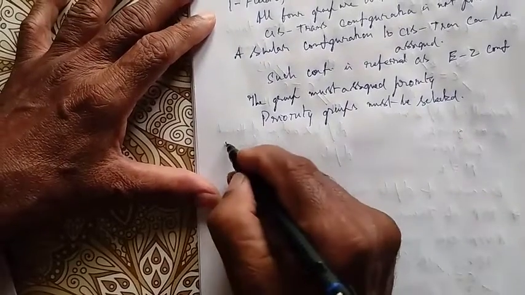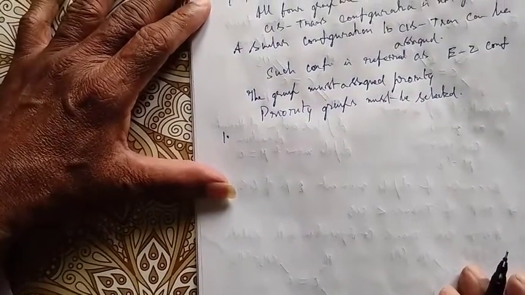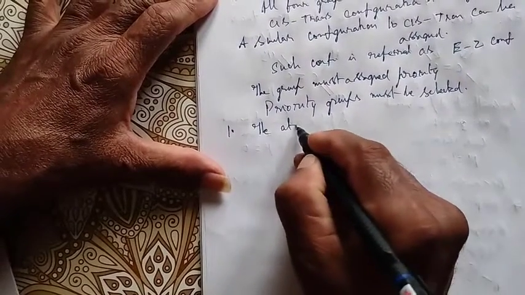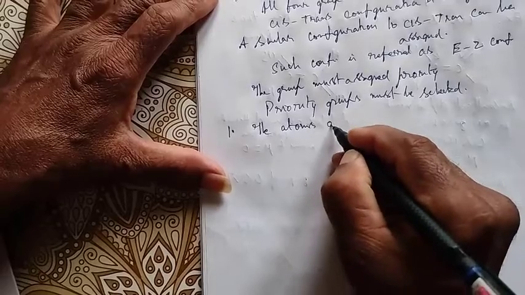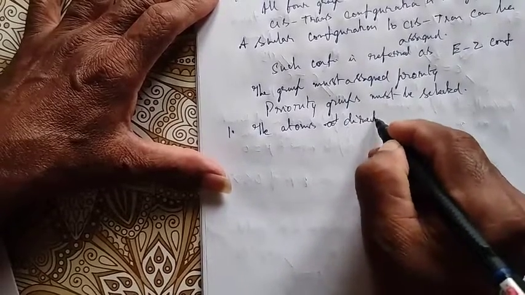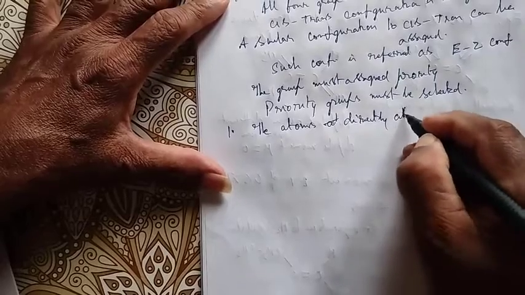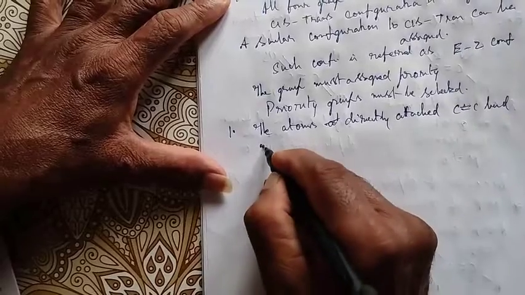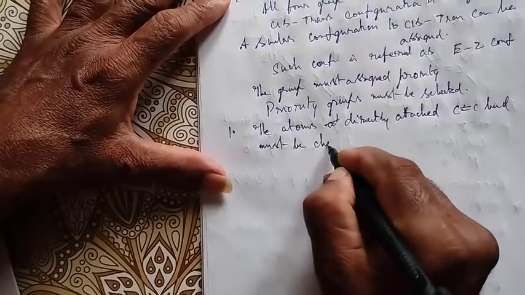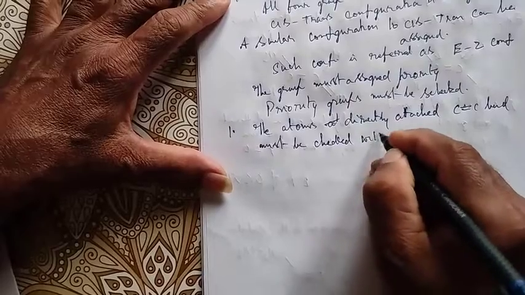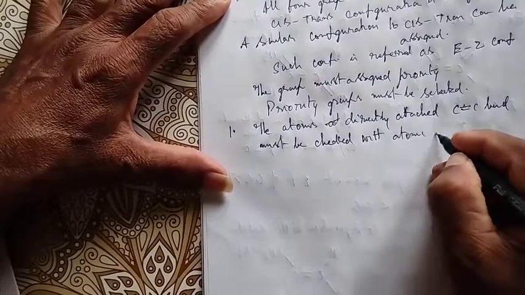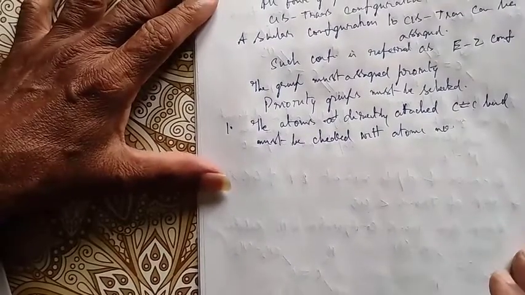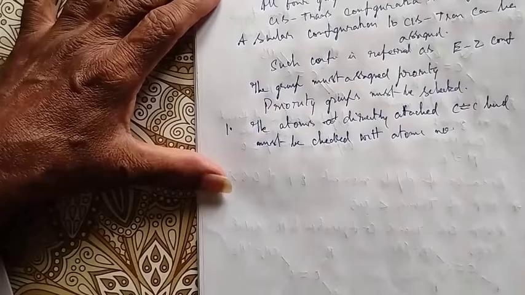How to select the priority groups? We have to follow certain rules. The atoms directly attached to the C=C doubly bonded carbon atoms must be checked with atomic numbers.